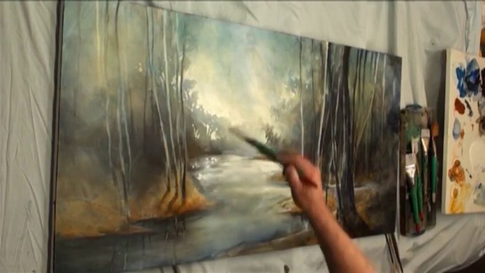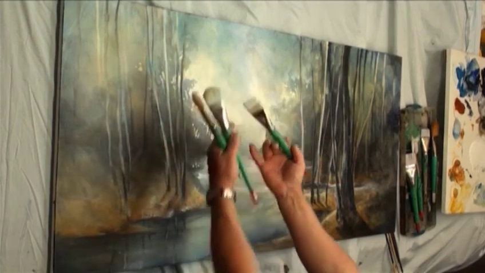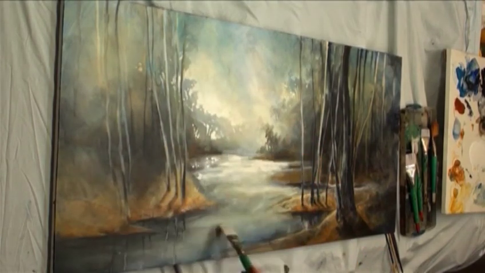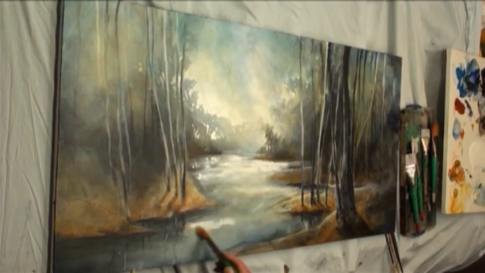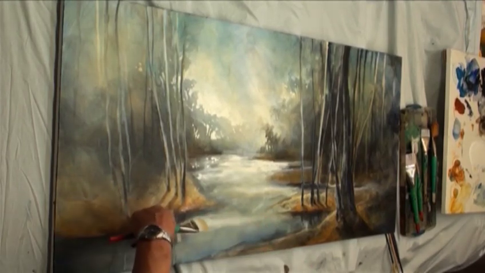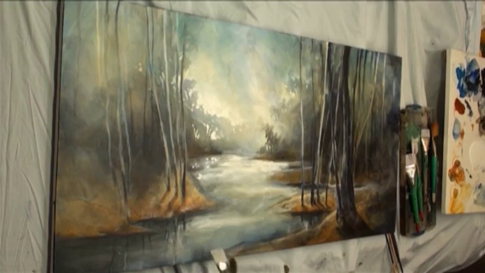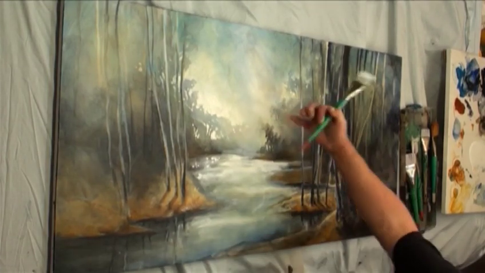Now, our light source is right here. That is going to reflect directly into the water. The strong light area here, that's reflecting.